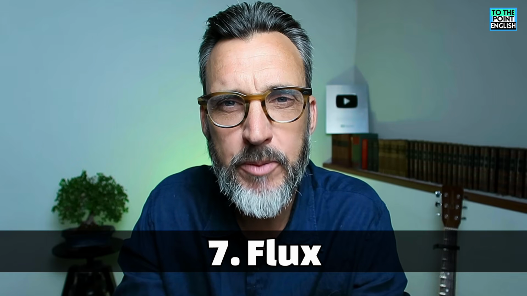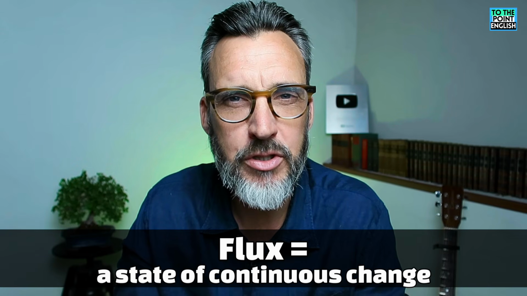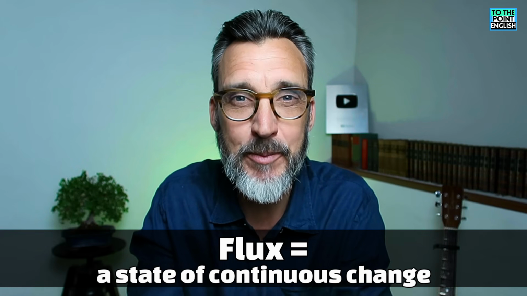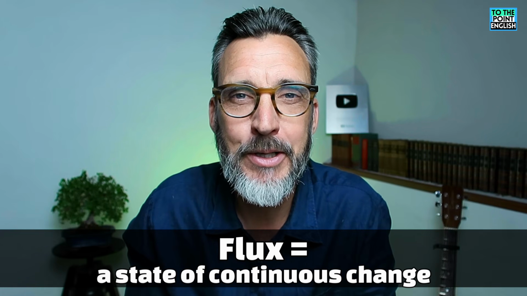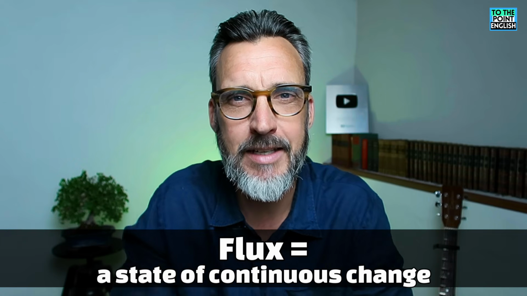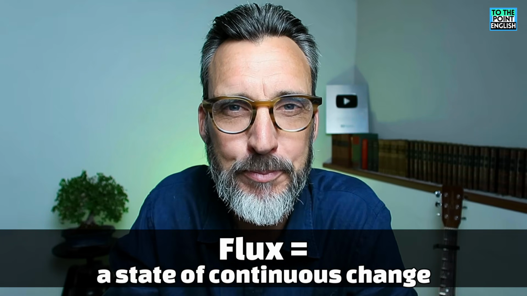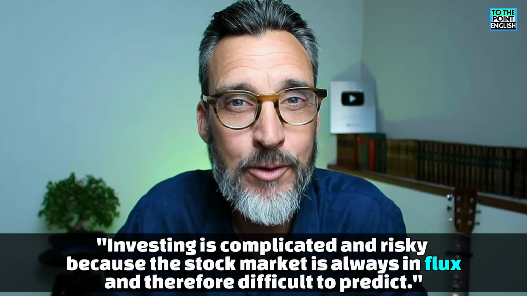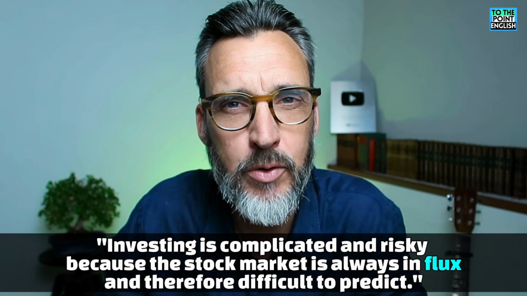Okay, number 7 now, which is flux. Flux, which means a state of continuous change. A state of continuous change. And this may seem quite specific, but you'll be surprised how often you could use this in different contexts. So let's look at my example. Investing is complicated and risky because the stock market is always in flux and therefore difficult to predict.